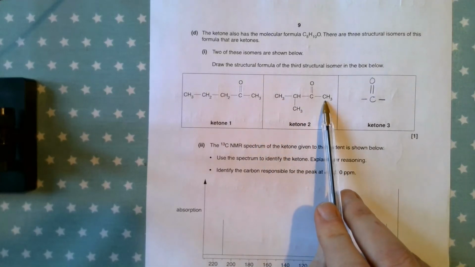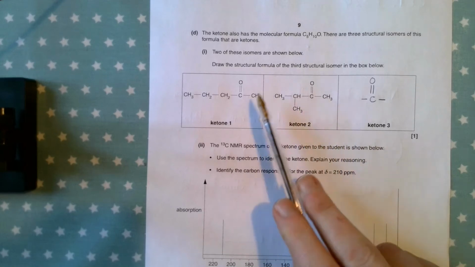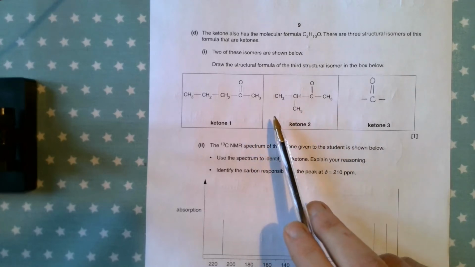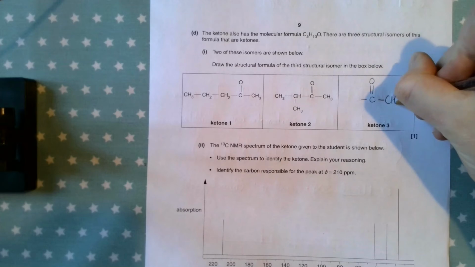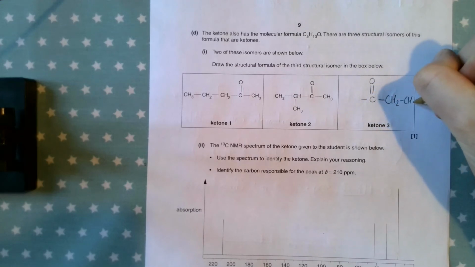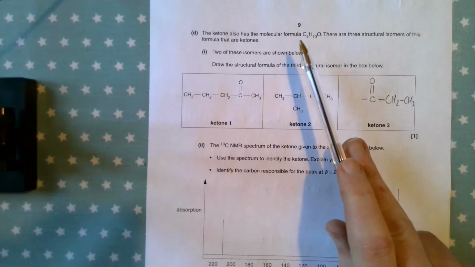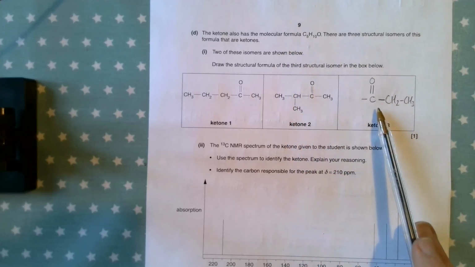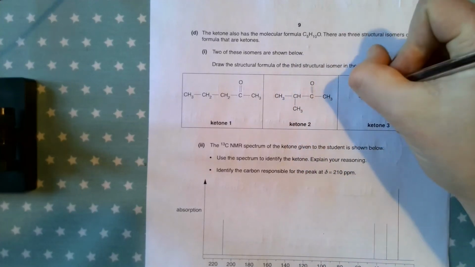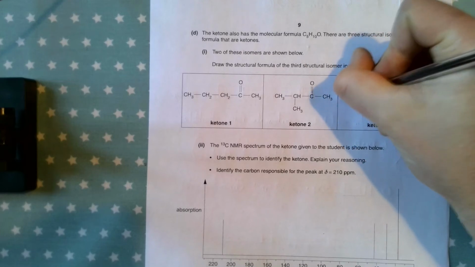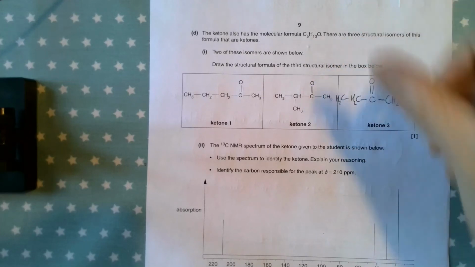These two each start with just CH3 on the right hand side. We've done all the possible combinations here, so let's try having an ethyl, a CH2CH3 on that side. 5 carbons needed in total. Got 3 here, so we need another 2 to make it C5H10O.